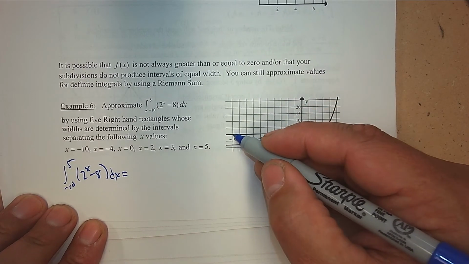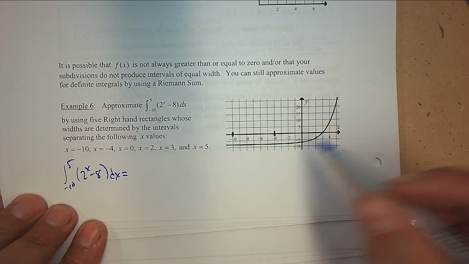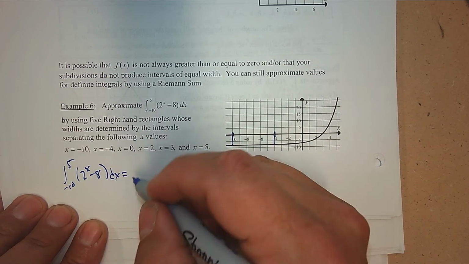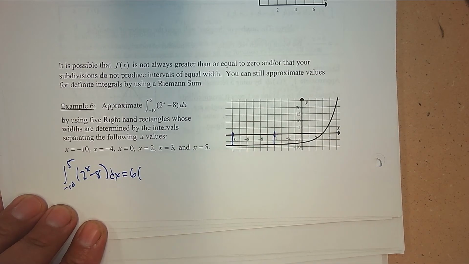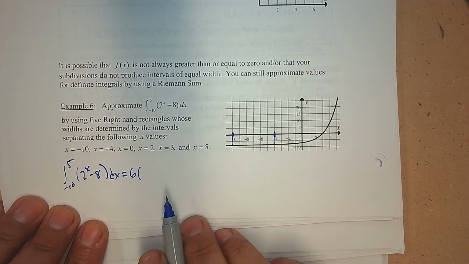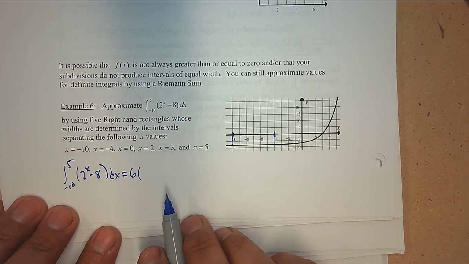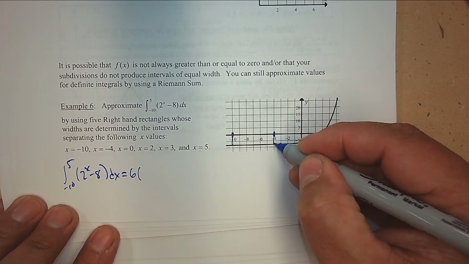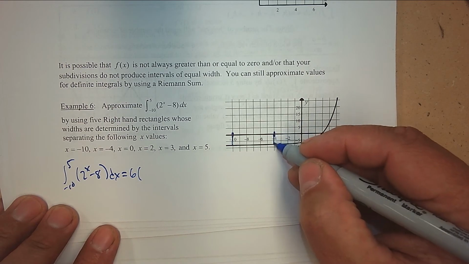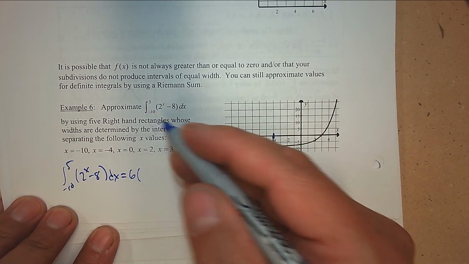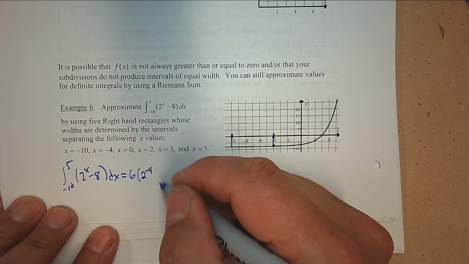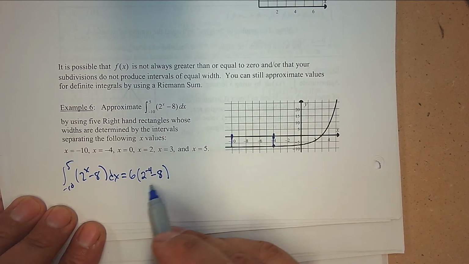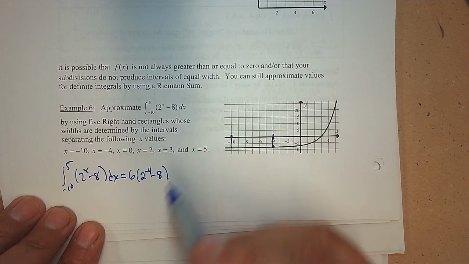If I start at negative 10 and I go to negative 4, what's going to be the width of that rectangle from negative 10 to negative 4? You can see the width is going to be 6. Then it says, what's going to be the height? And it says use right hand. So right hand means at negative 4 I need to find it. I'm not going to approximate what it is at negative 4; I'm going to plug it in at negative 4. And the actual y value there will be negative, so I don't need to add or subtract. It's built in that that area is going to be negative. So I plug in negative 4.